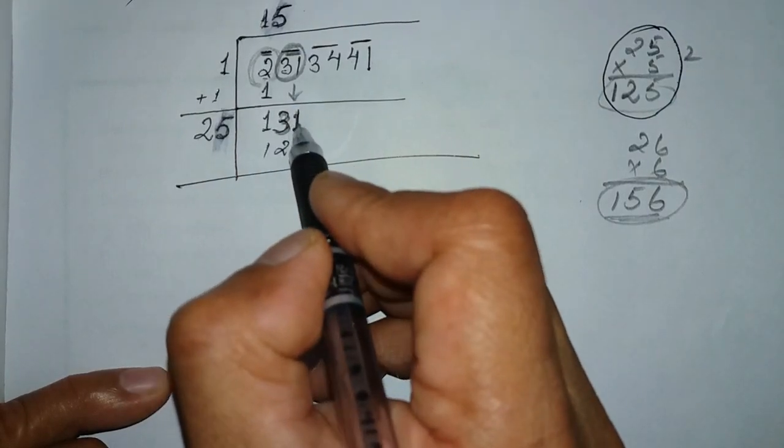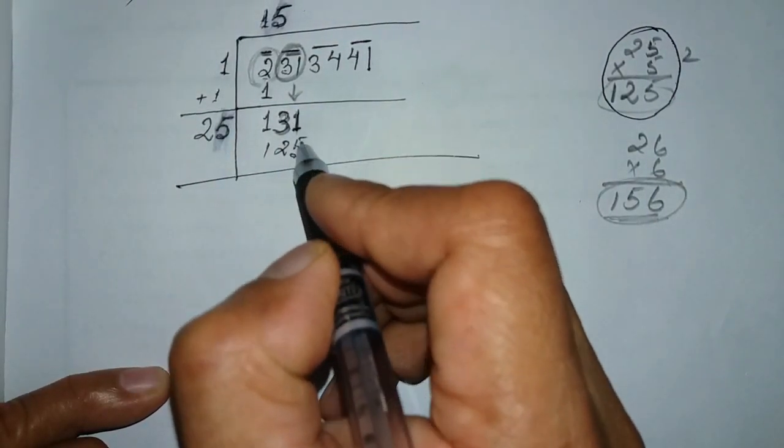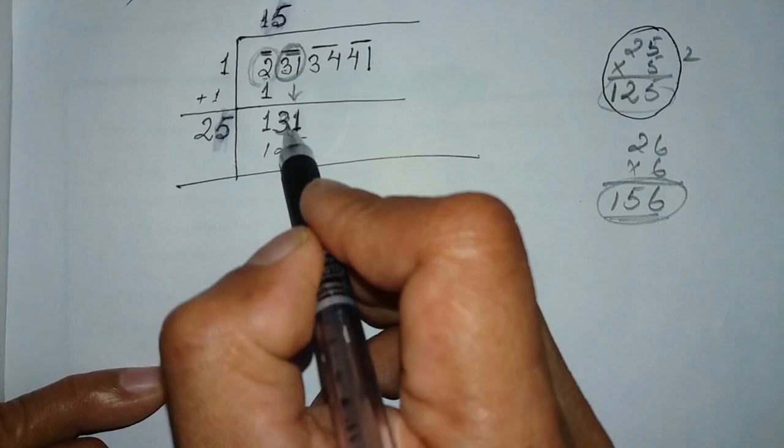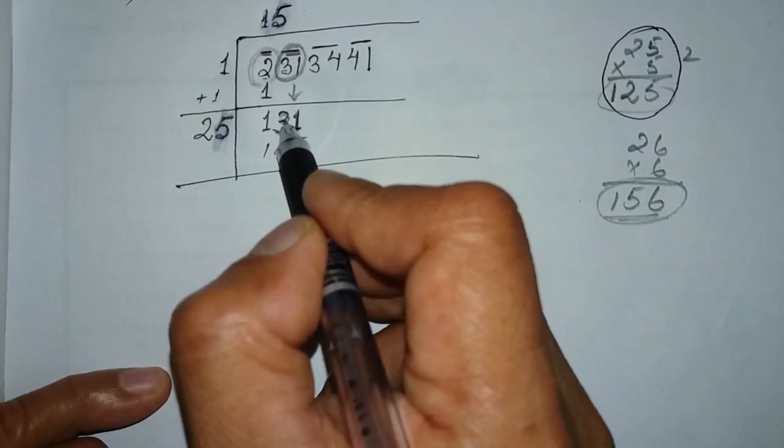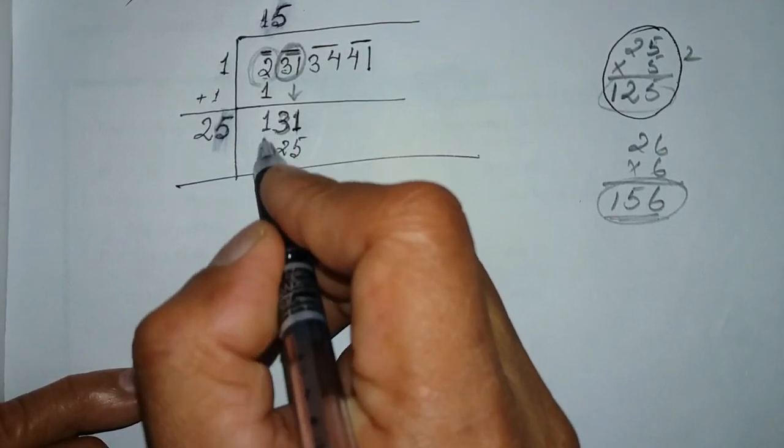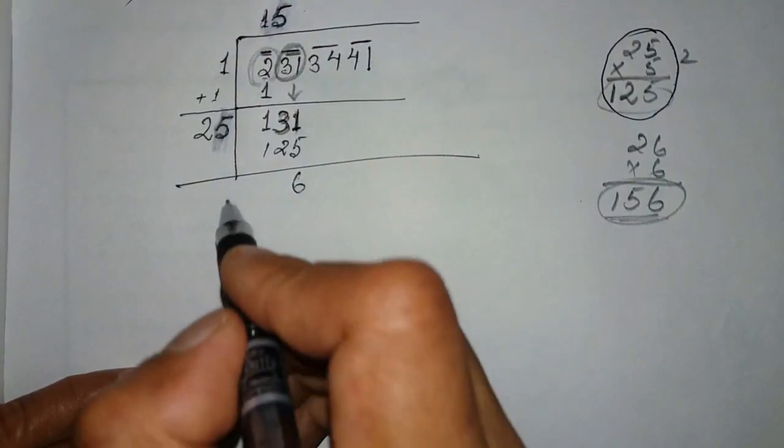Now again let's subtract. 11 minus 5 is 6. Now 1 borrowed already here, so now this is 2. 2 minus 2 is 0. 1 minus 1 is 0. Now we have remainder only 6.